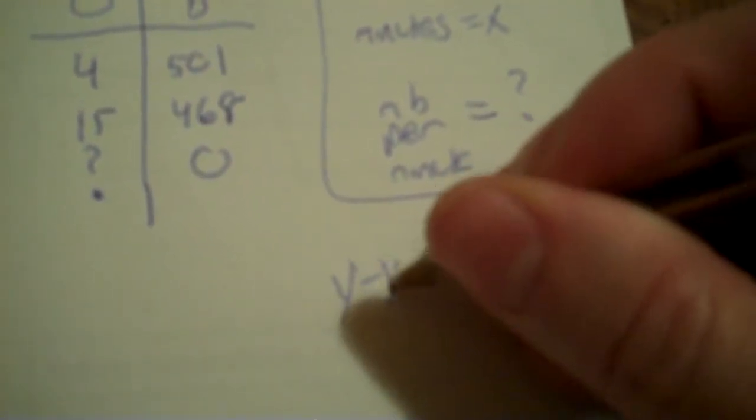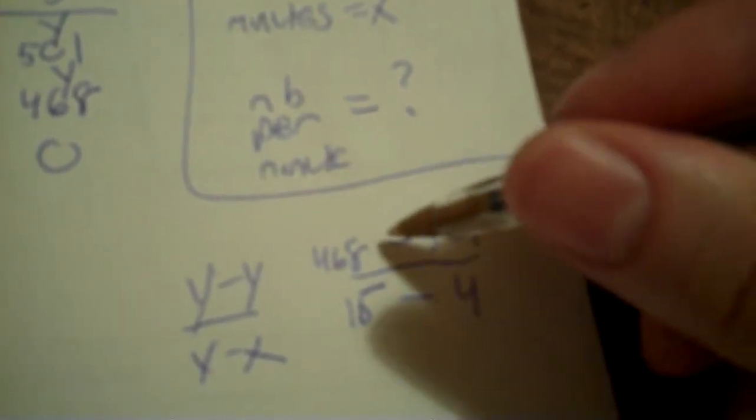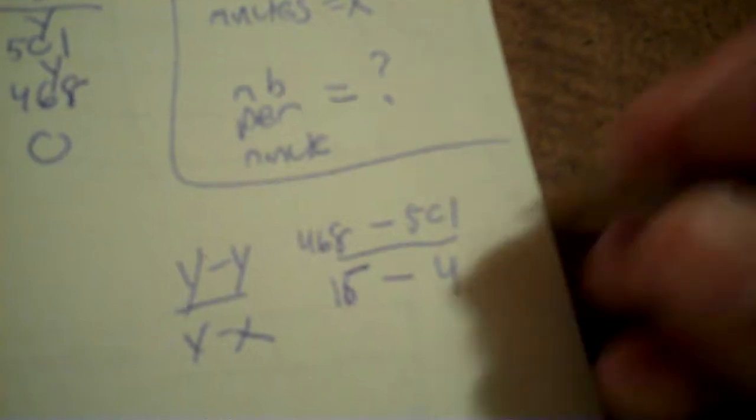So, Y minus Y over X minus X, because this is like the slope. Okay, XY, XY. Let's start with our larger X, 15. X is on bottom, it'd be 15 minus 4. And then 468 minus 501. So this minus this, you can go plus negative if you want. It's going to be negative 33, and then 15 minus 4 is 11. So that's negative 3. Just divide on a story problem. So negative 3 times X. Okay, that's the slope.